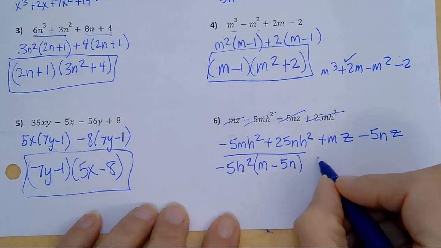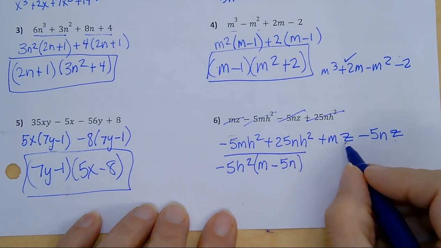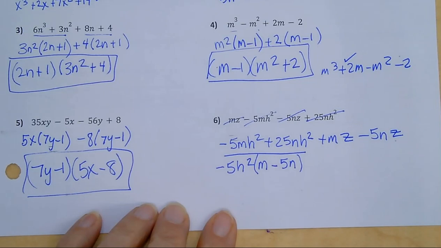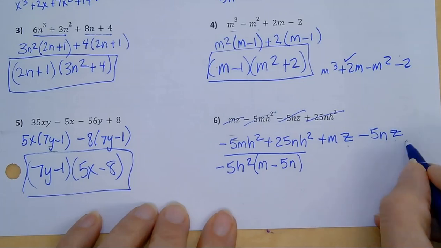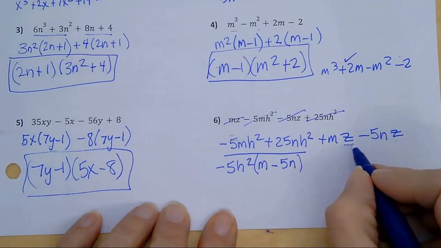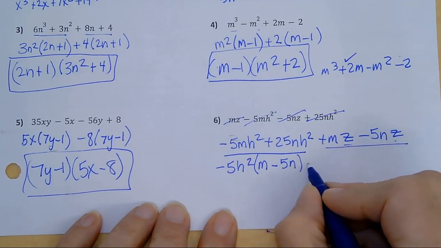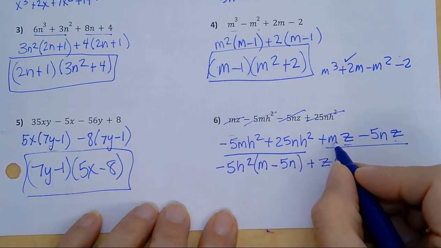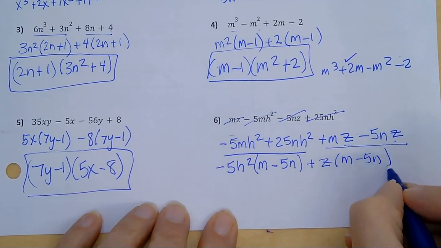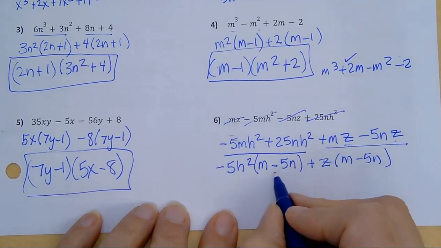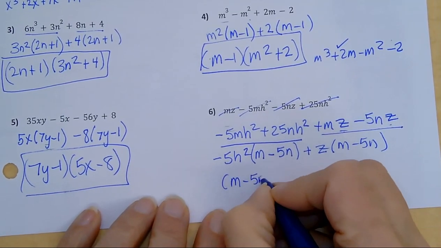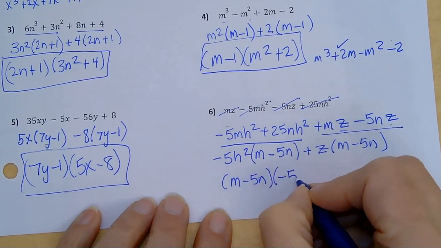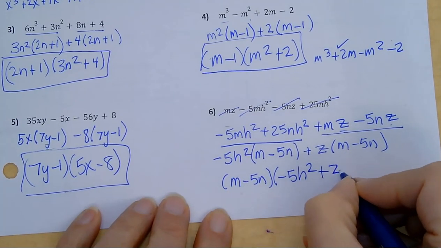Okay, over here, if I pull z, where's z? Where did z come from? Oh, I've got two z's. If I pull z, I'm left with m minus 5n. Oh, whew, look at that. That's good. Okay, I'm going to pull z out of these, right? This is my second grouping. I'm going to say plus z times, I'm left with m minus 5n. Well, isn't that lovely and convenient? Because that's what I was looking for. m minus 5n is what I'm going to pull out. So I have m minus 5n, and I'm left with negative 5h squared plus z.